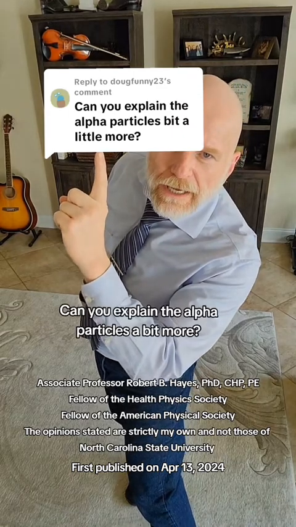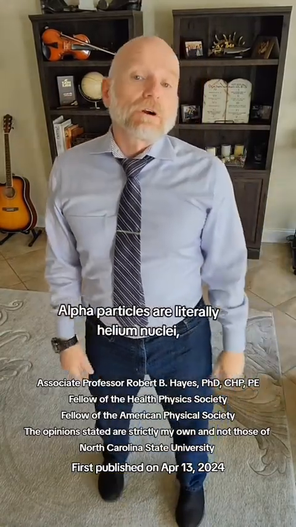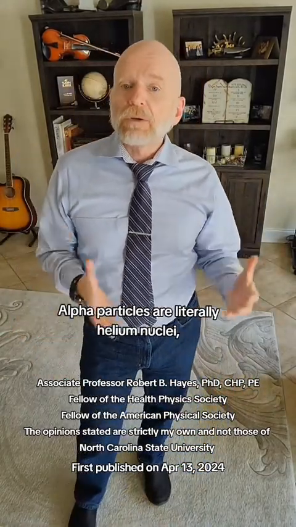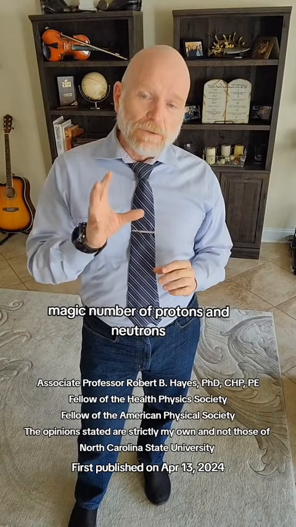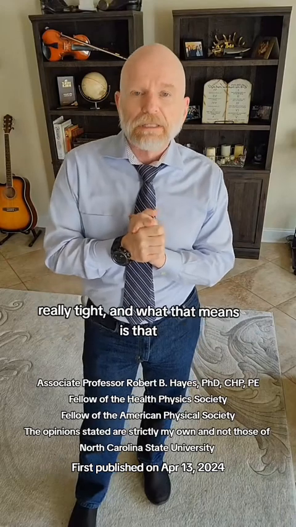Can you explain the alpha particles a bit more? Alpha particles are literally helium nuclei: 2 protons and 2 neutrons bound together in a stable magic number of protons and neutrons, so that the strong nuclear force is holding them together really, really tight.